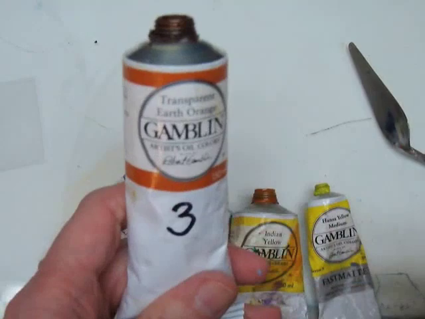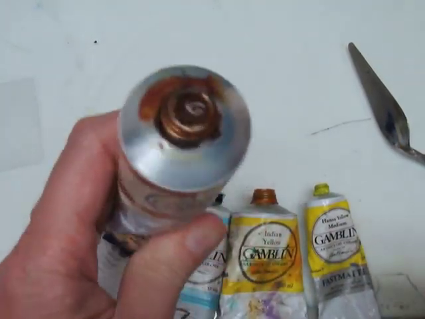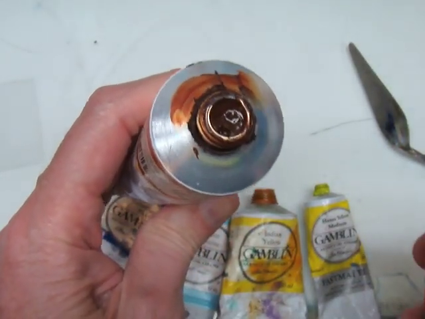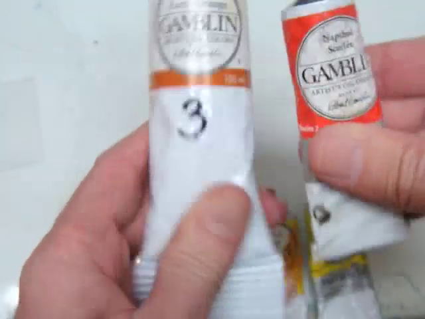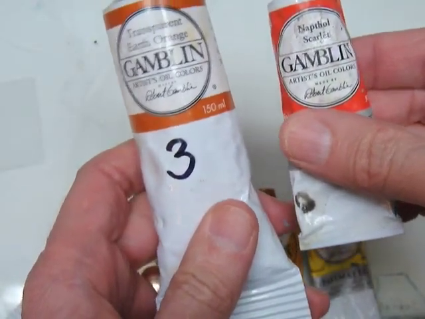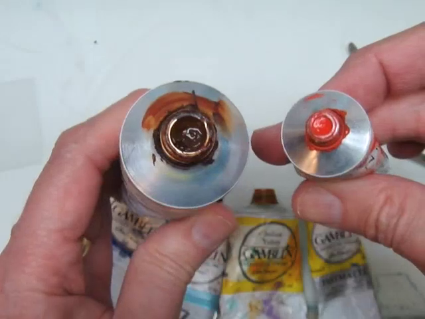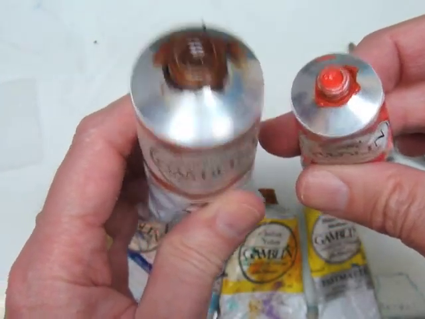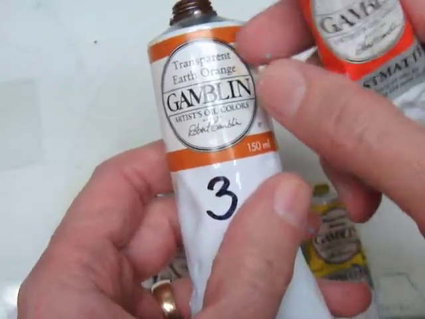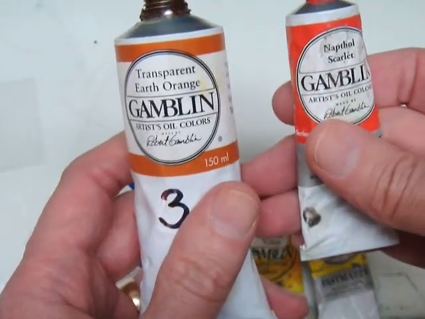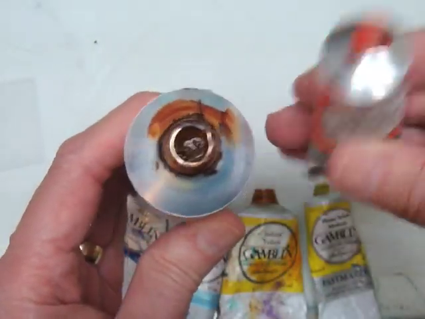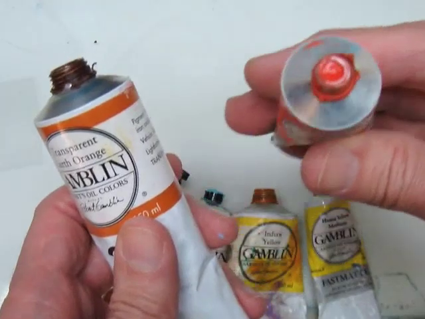Now this orange here is transparent earth orange, a very warm earthy color, and this red, Naphthol scarlet, they have the same hue, that is, they're the same color family, an orangey red, but they have very different values. This is quite deep and this one's a little bit lighter.